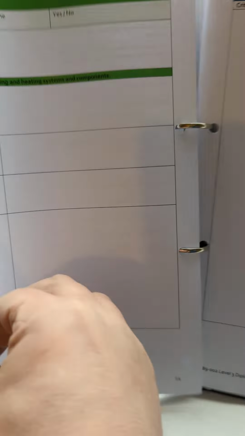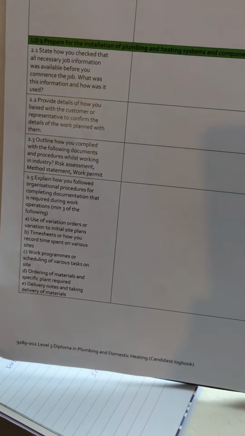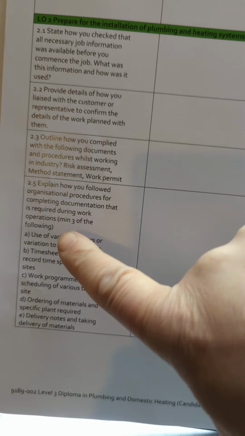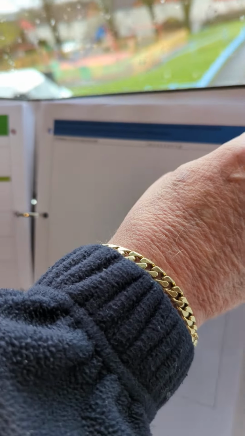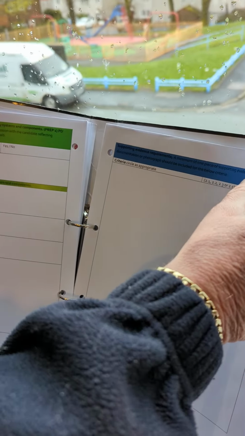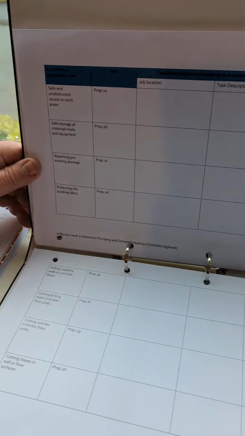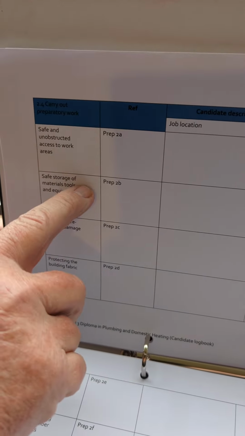If we turn the page over, it gets a little bit confusing, so bear with us here. We've got here 2.1, 2.2, 2.3, and then it goes 2.5. Now, Tony, do you want to just fill us in as to where 2.4 is? 2.4 is in the blue headed paperwork here. Don't forget, blue for you, for the apprentice. And when you turn over, you'll find that 2.4 is here and broken down from 2.4 there, carry out prep work. And then they cover these areas.